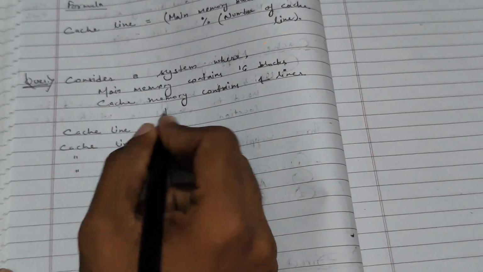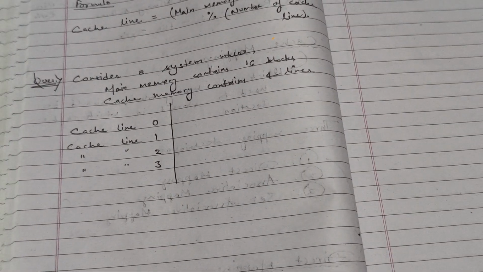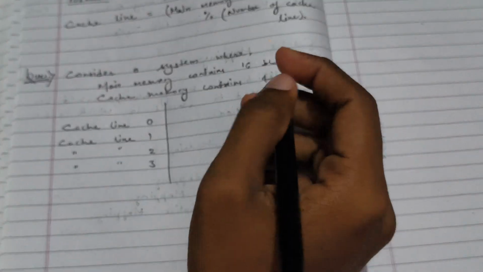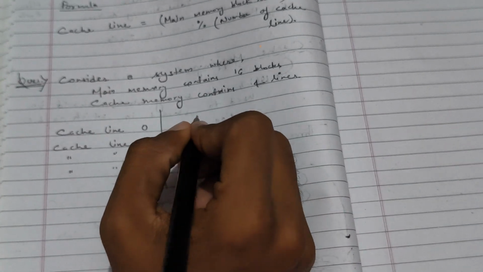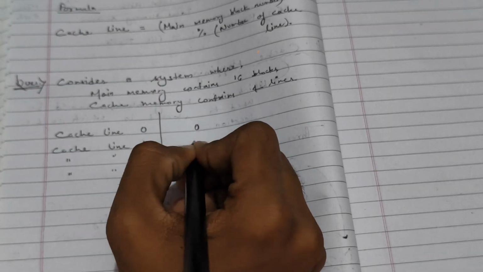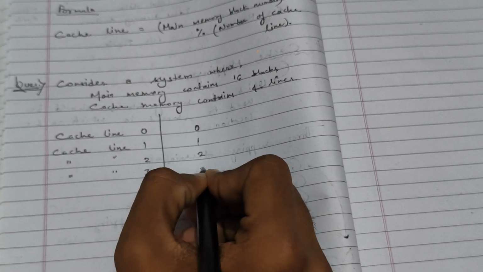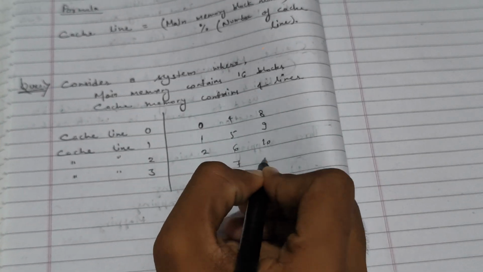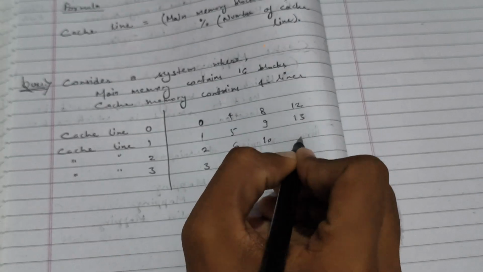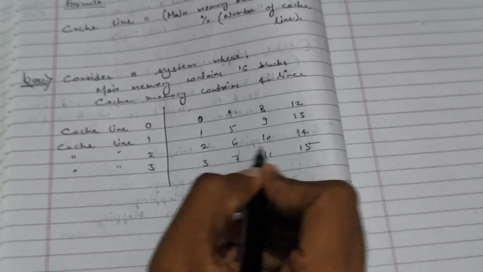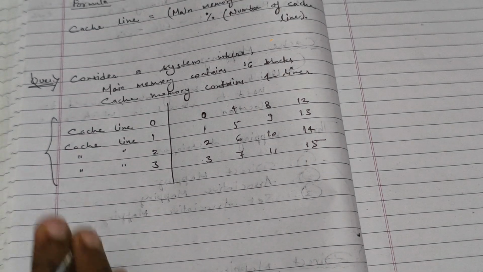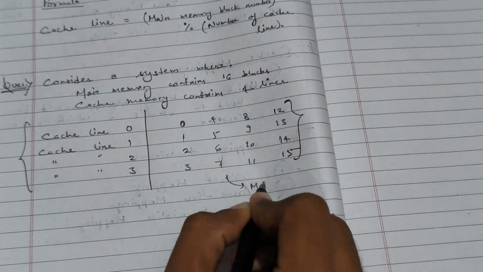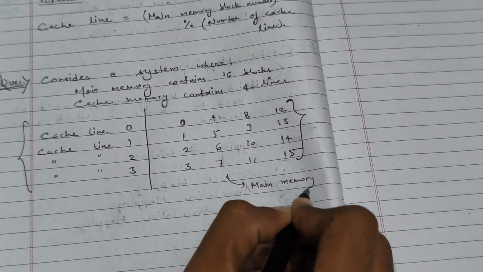Right? So there are 4 possibilities where the main memory block can be stored. However, we have 16 blocks to be stored. Now let me just name those main memory blocks as 0, 1, 2, 3, 4, 5, 6, 7, 8, 9, 10, 11, 12, 13, 14, and 15. Right. So we have 4 cache lines, we have 16 main memory blocks.